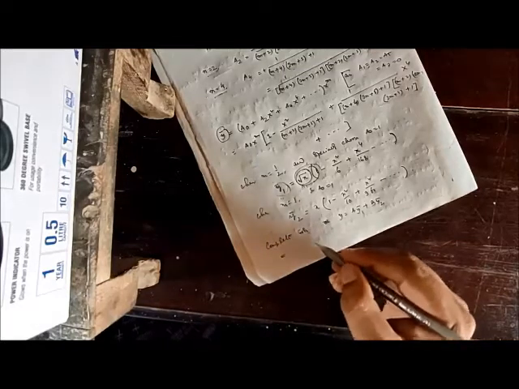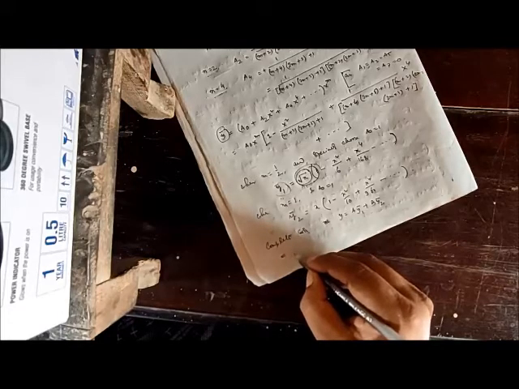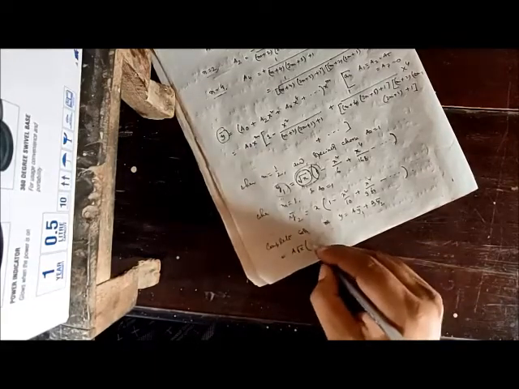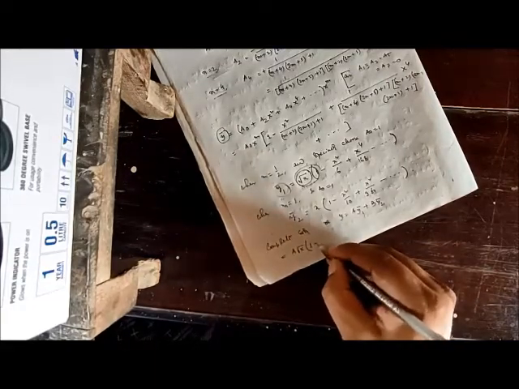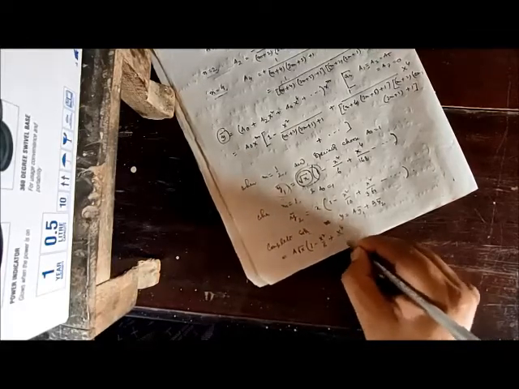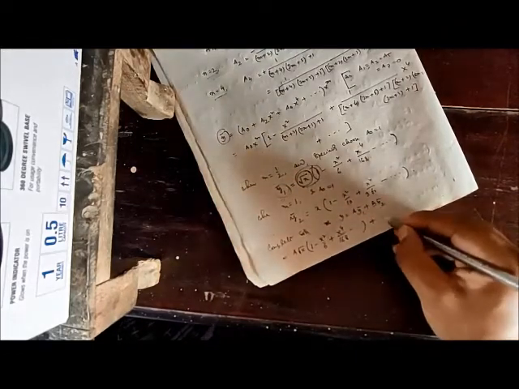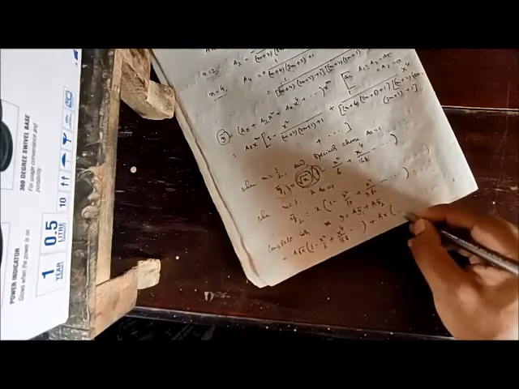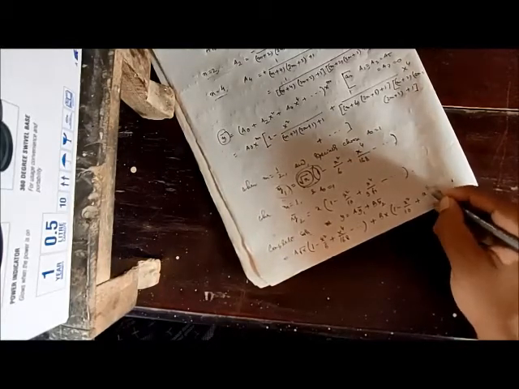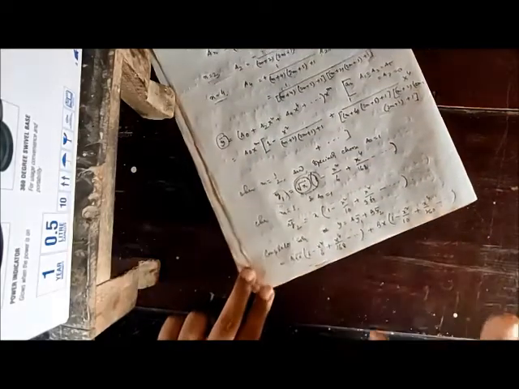So I write the complete solution as y equal to a root x into (1 minus x squared by 6 plus x to the power 4 by 168 minus plus dot dot dot) plus b x (1 minus x squared by 10 plus x to the power 4 by 360 minus dot dot dot). So this is the complete solution.